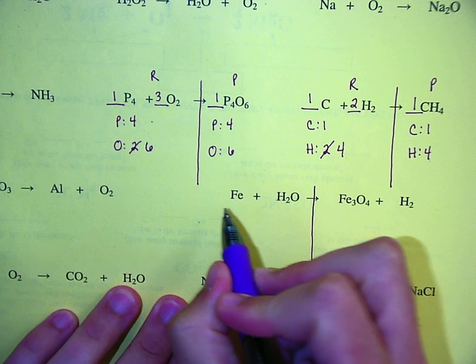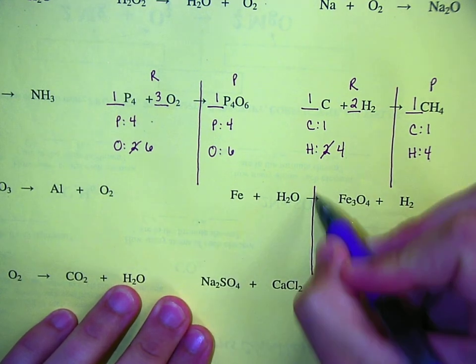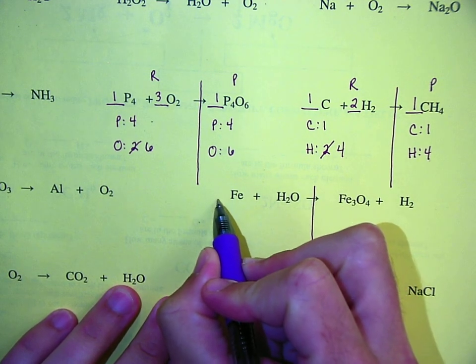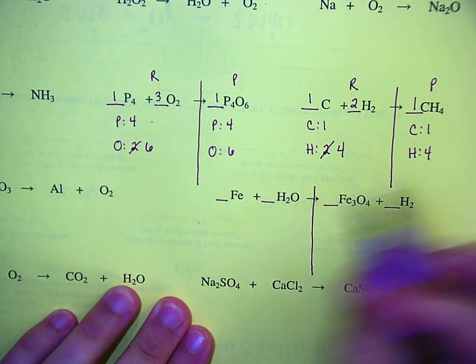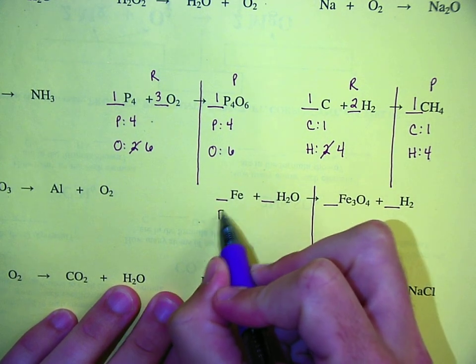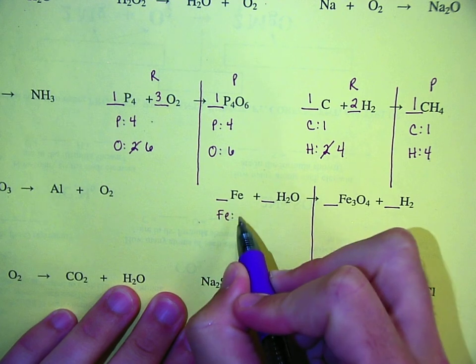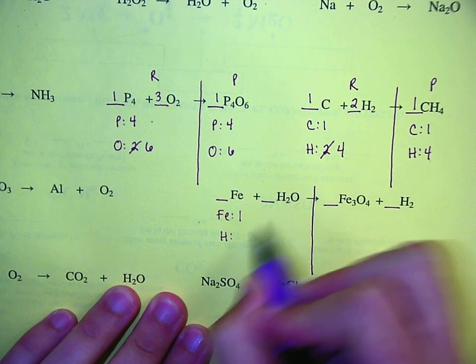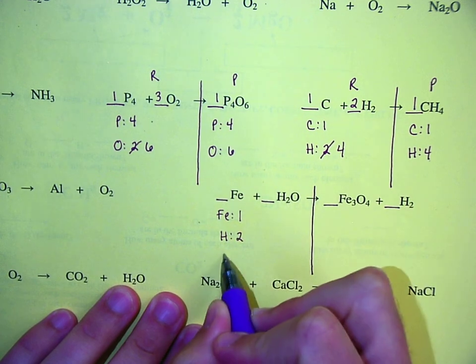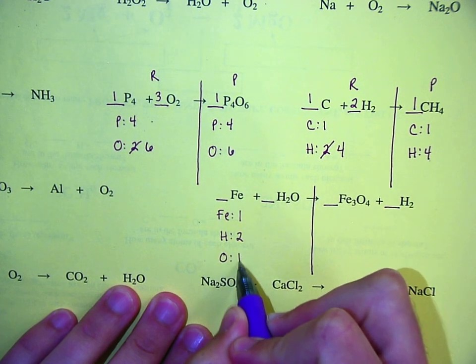So put our lines out, draw our line that separates reactant from product, put our lines out in front for our coefficients, and let's take our inventory. Fe stands for iron. There's only 1 atom. Hydrogen, there are 2 atoms. Oxygen, there's only 1.